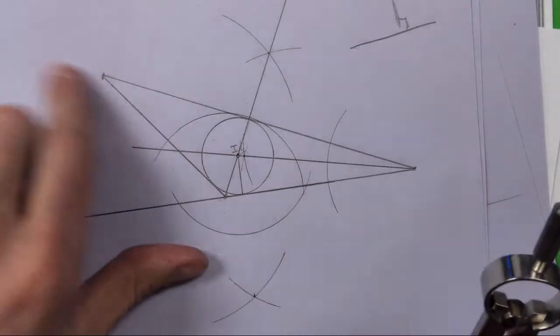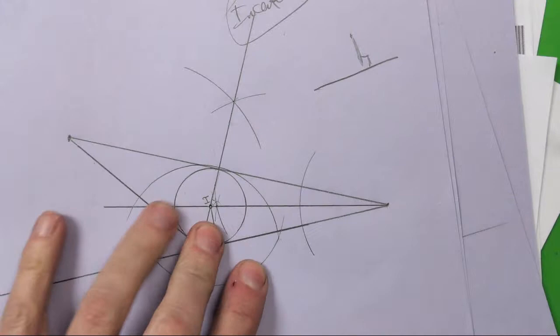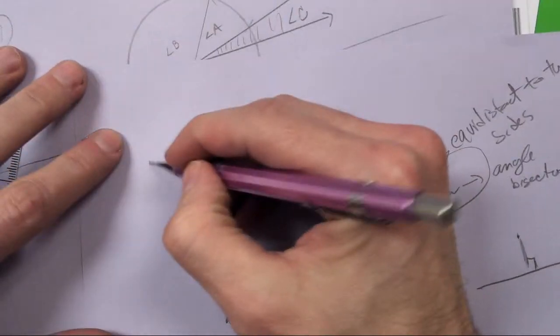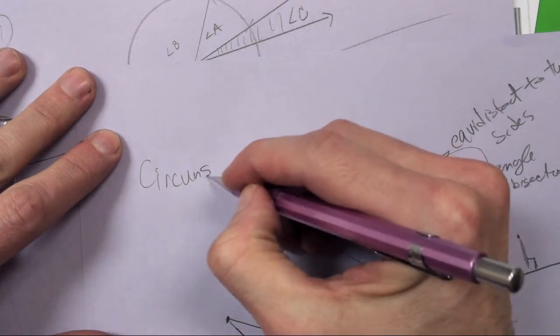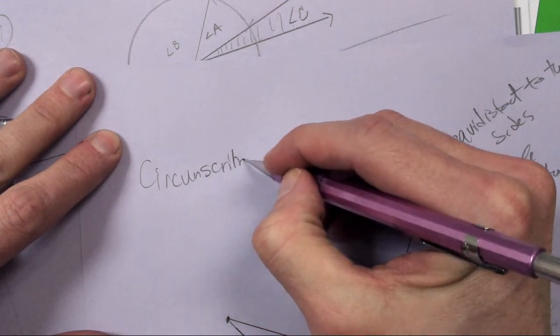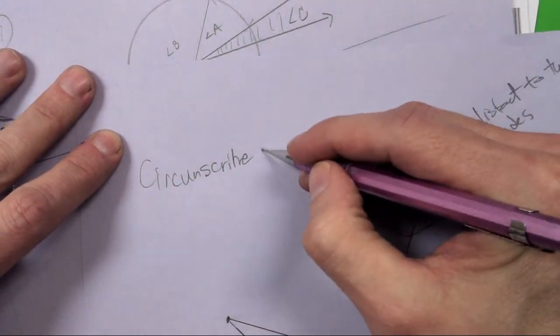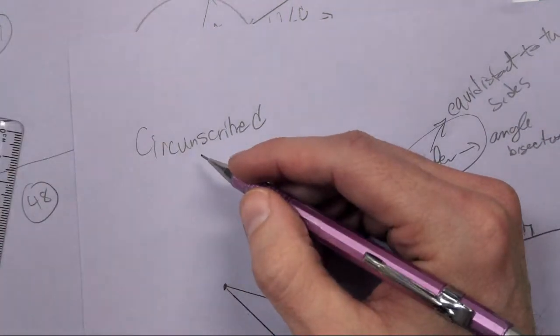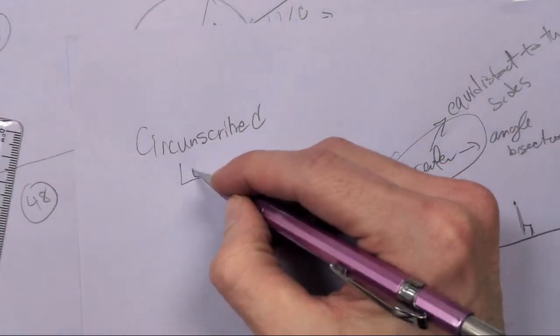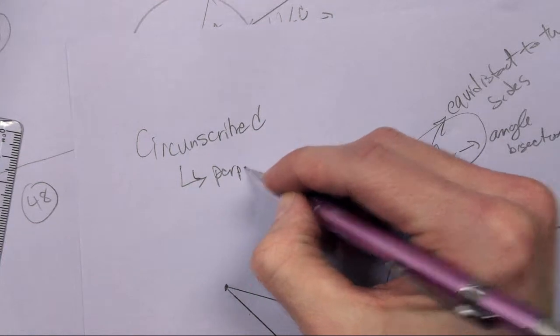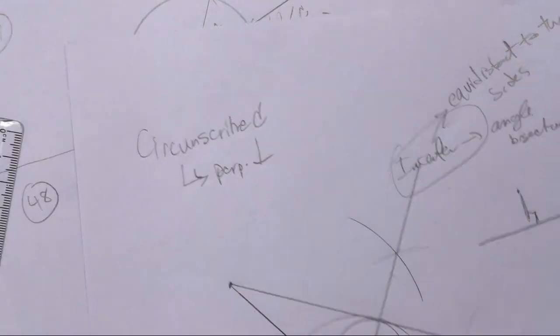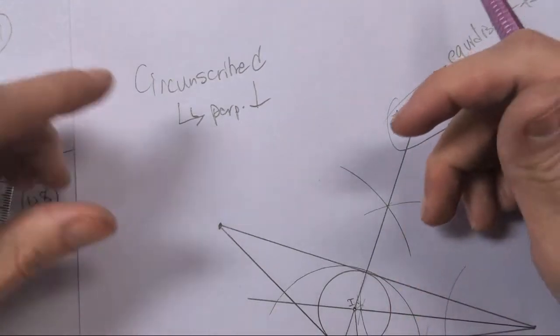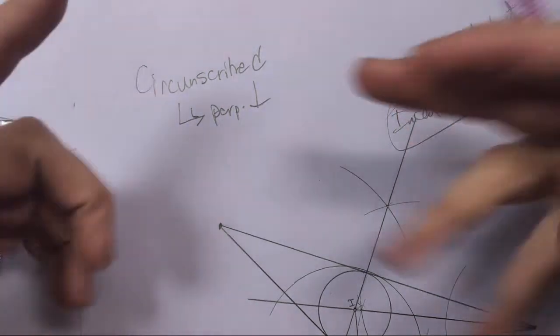There's the first half of that. And now the second half was that we wanted to make a circumscribed circle, which comes from perpendicular bisectors. So to make the perpendicular bisectors, I just do the two-tailed fish on two of my sides.